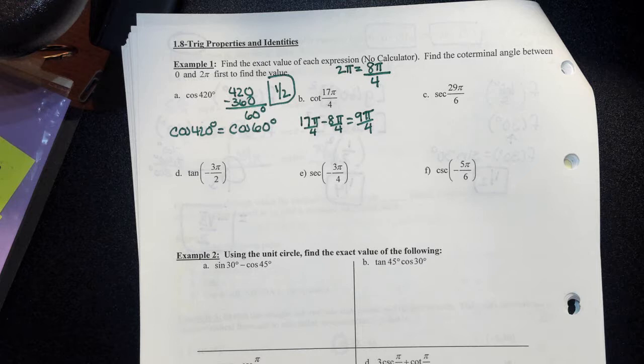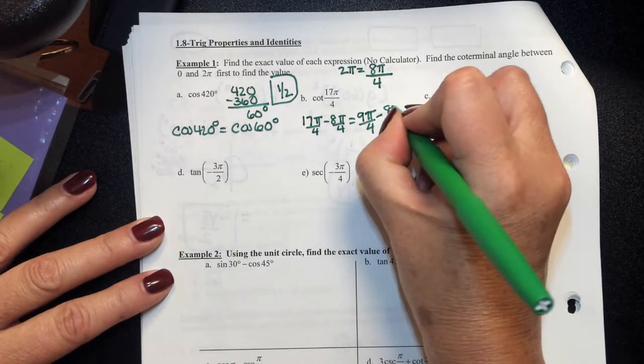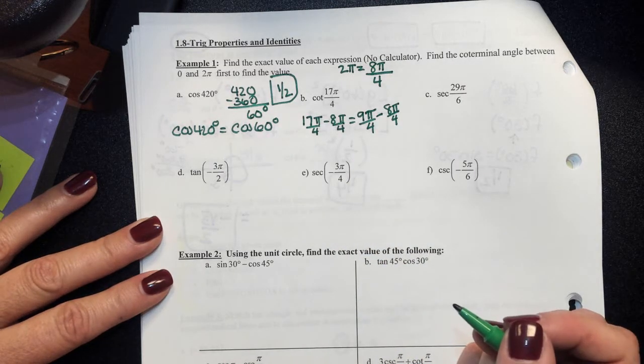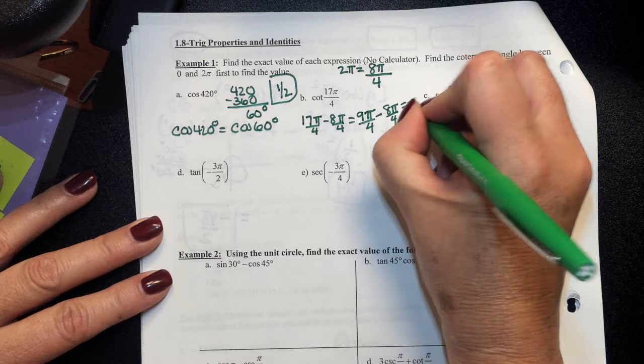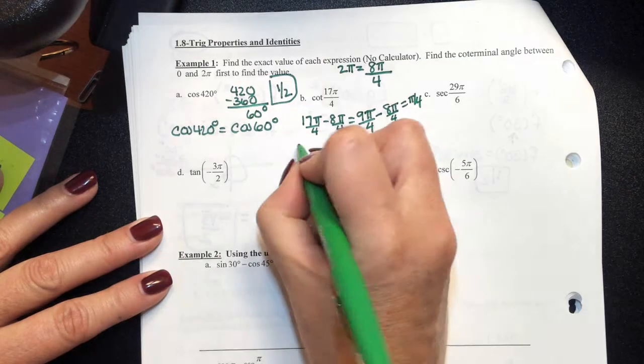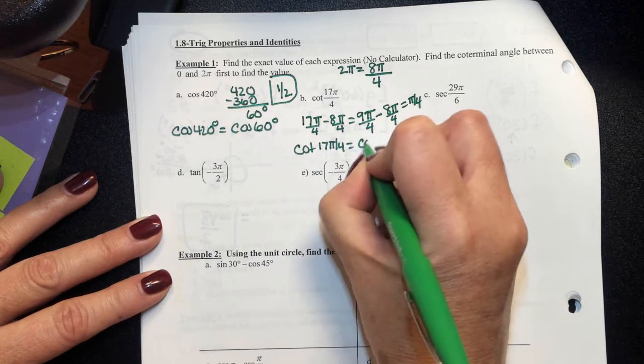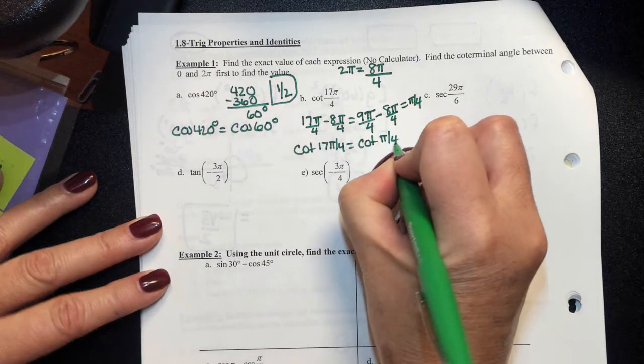Yes. So what am I going to have to take away from 9 pi over 4? Again, I'm going to subtract a what? Subtract another 2 pi or 8 pi over 4. So 9 pi over 4 minus 8 pi over 4 is going to give me pi over 4. So now let's talk about the cotangent of 17 pi over 4, which is the same as the cotangent of pi over 4.